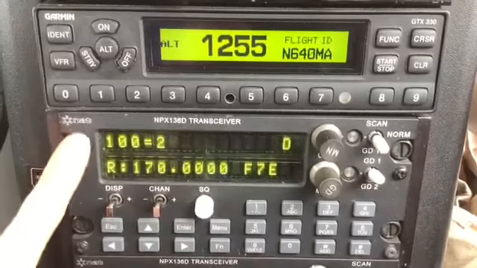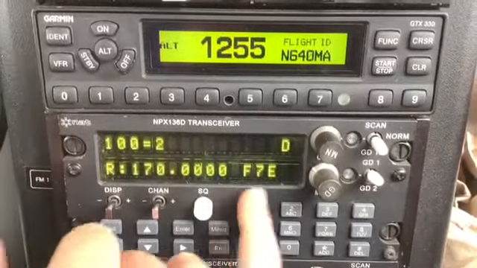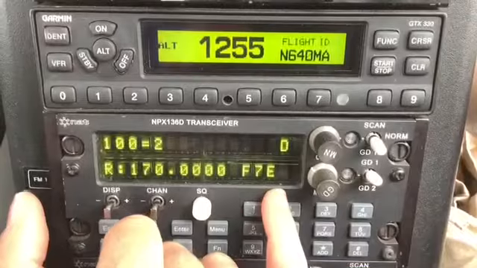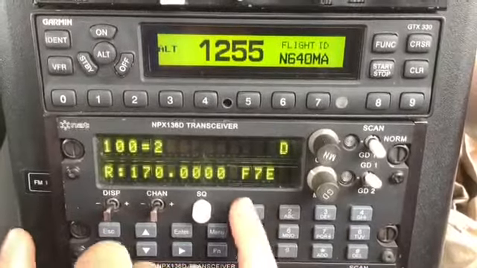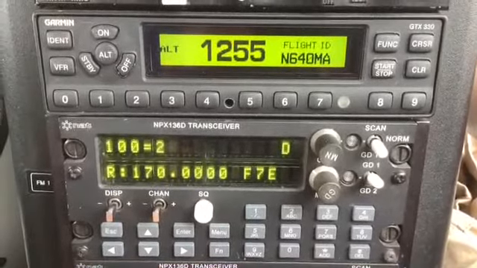And again, looking at the name, the RX, making sure you've got your proper tone / NAC code and your digital frequency.